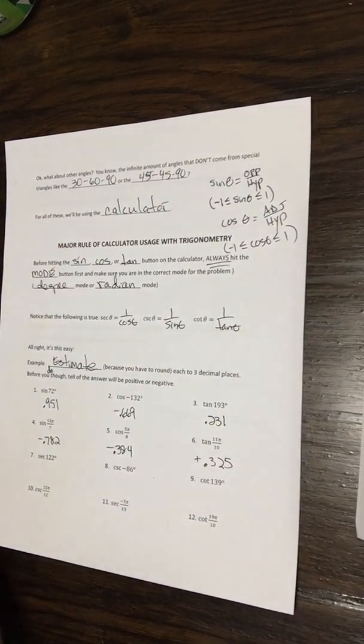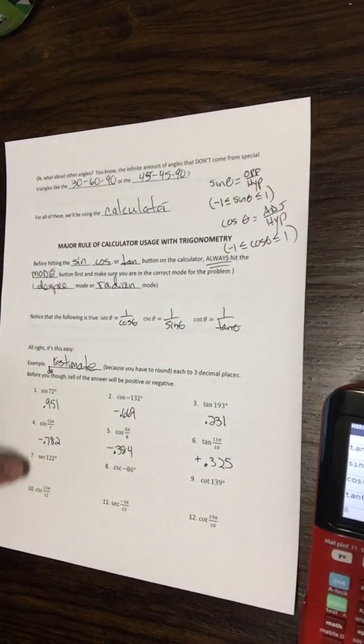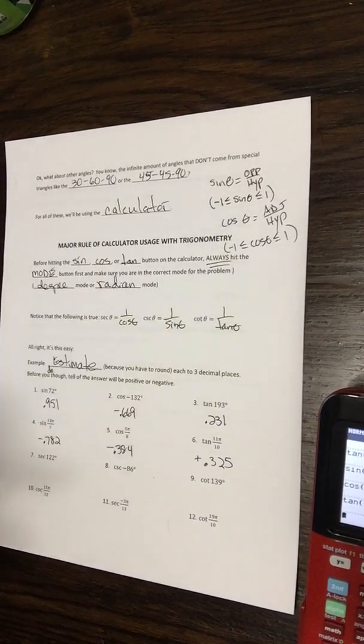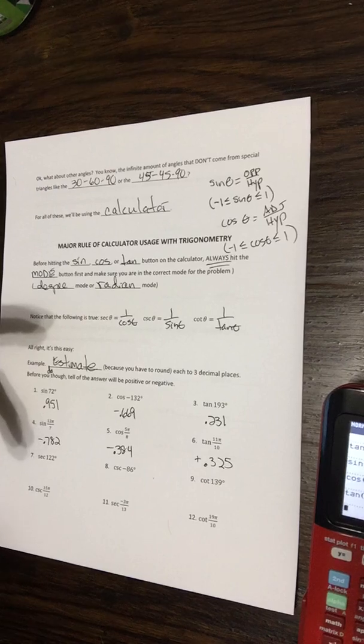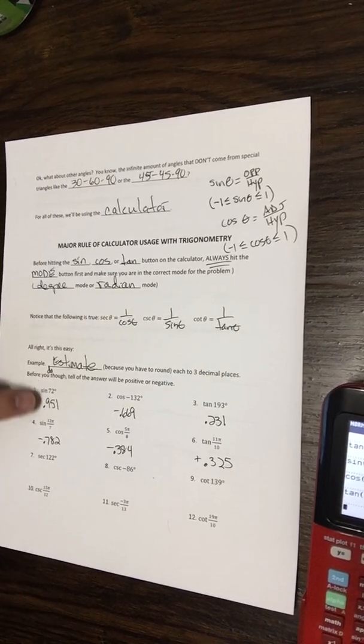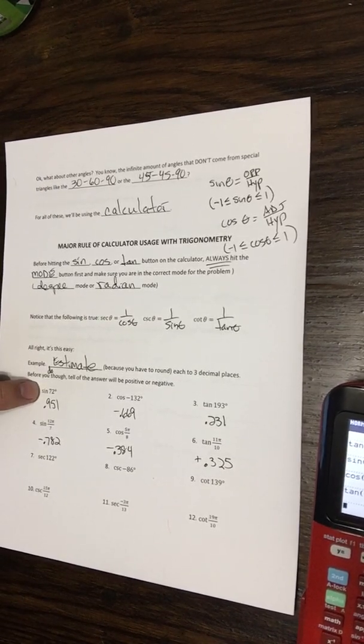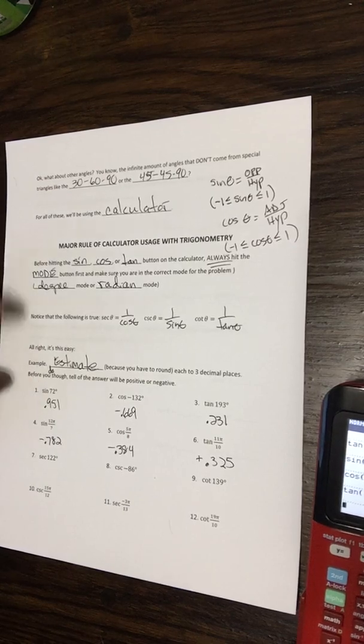Okay, this gets a little weirder. We can stop guessing the pluses and minuses. They're just going to go the same as sines and cosines. If you flip a fraction, it doesn't flip the sign. So if this was 72 and I was looking for the cosecant of 72, it's still going to be positive.